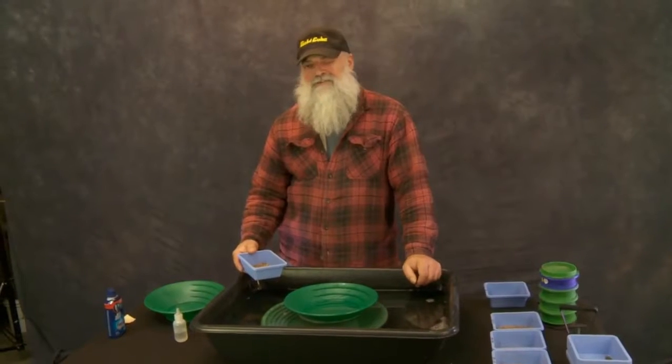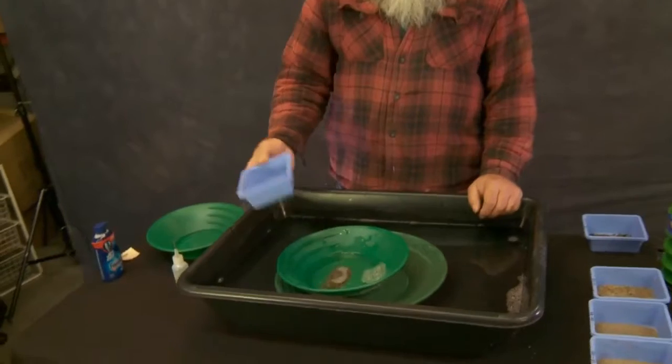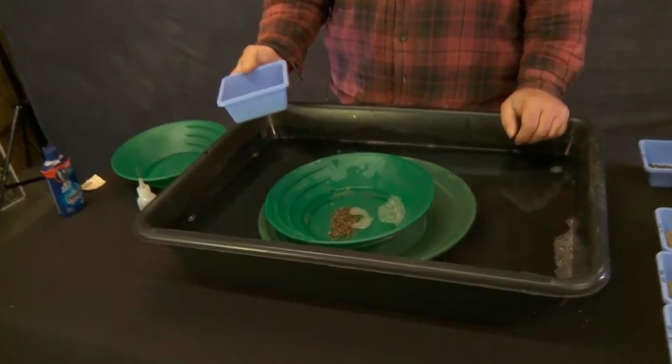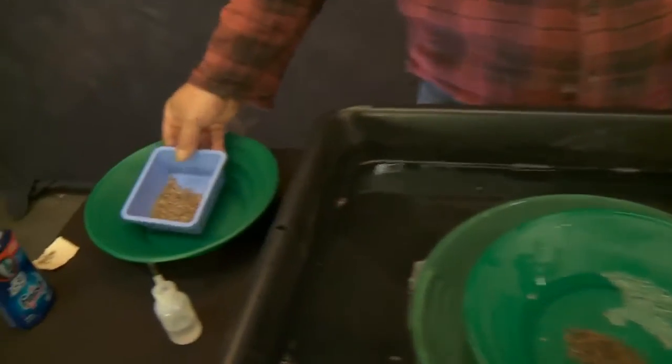We're going to get into the fun stuff now. We're going to get into the 8 to 16 size. I know there's some pretty good gold in that size because when I was sampling out at the river, I saw a lot of that stuff. We're going to take just enough to mess with. We don't care about having all of it in there at once. We just want just enough to mess with.